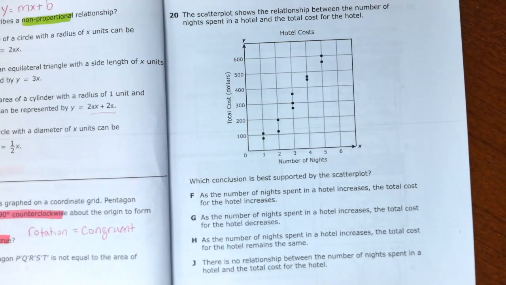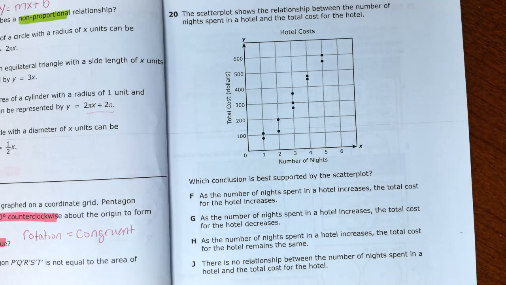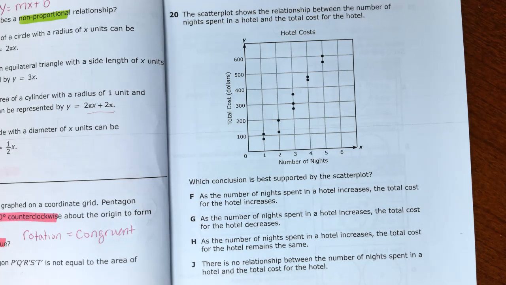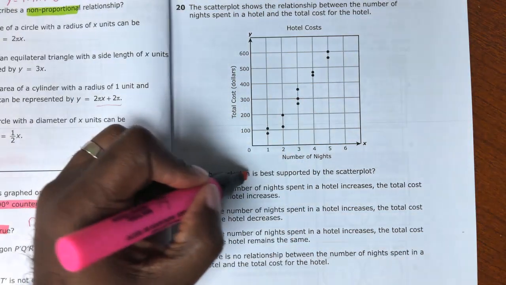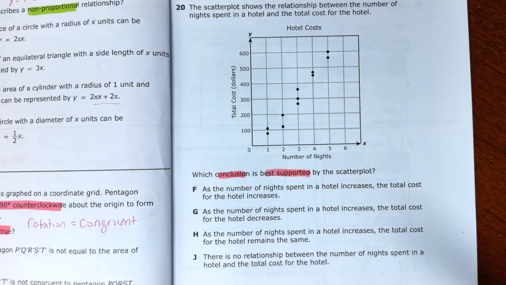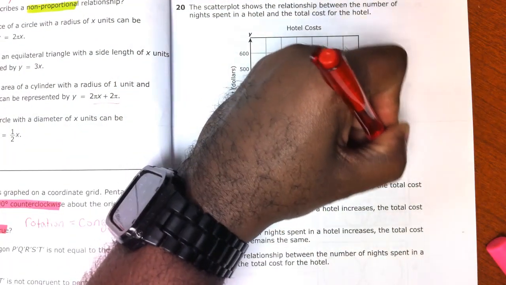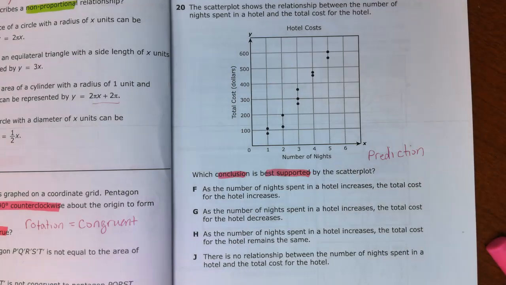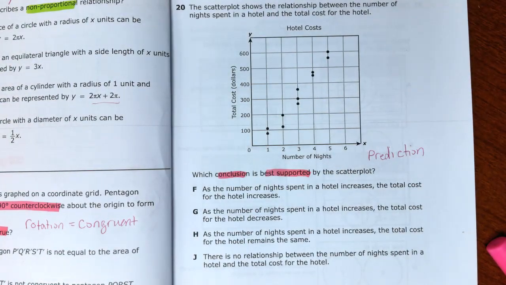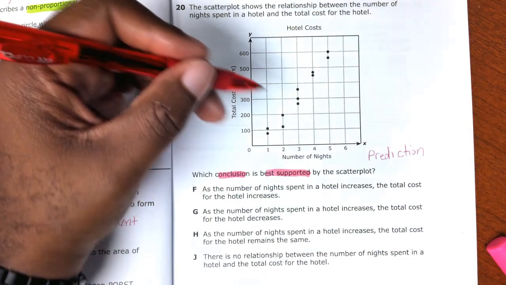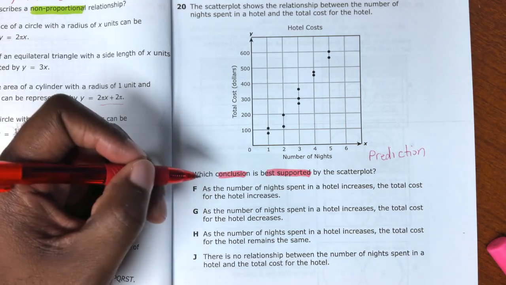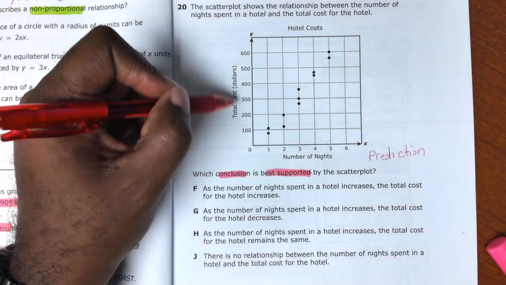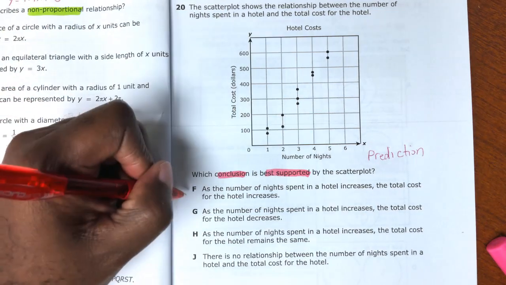Number 20. The scatter plot shows the relationship between the number of nights spent in a hotel and the total cost for the hotel. Which conclusion is best supported? Okay, so when we say which conclusion is best supported, that basically says prediction. What's your guess? So prediction. Okay, so from there, it says as the number of nights spent in a hotel increases, the total cost for the hotel increases. This is positive, so this means increase and increase, right? So that's fair. It's true. I'll put a check there.